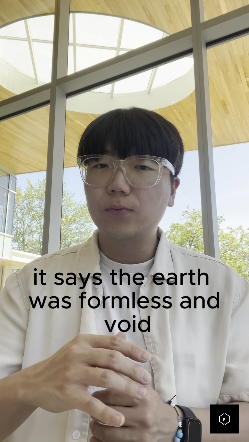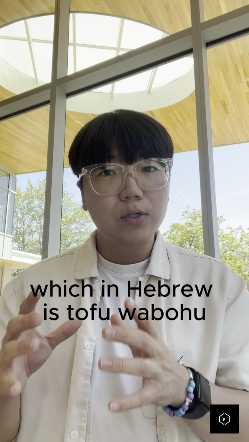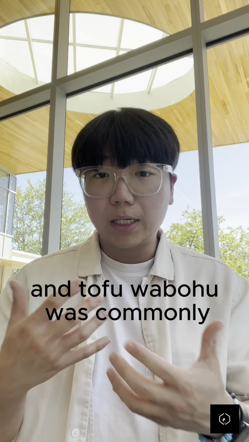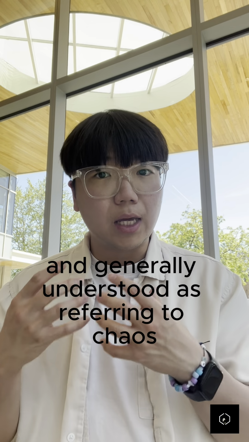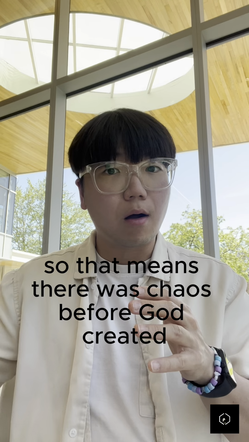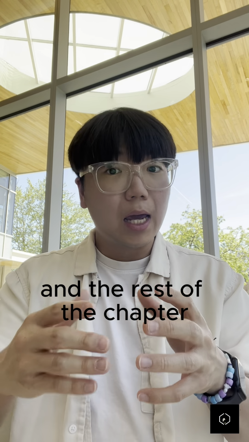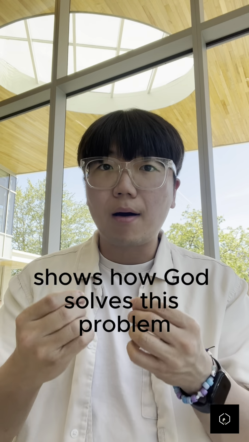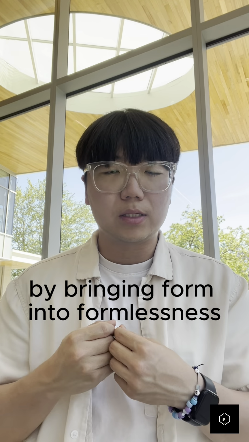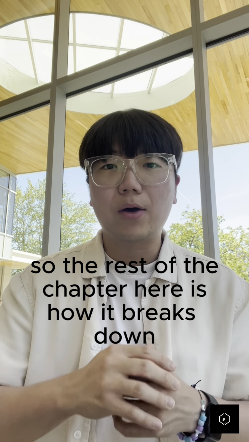It says the earth was formless and void, which in Hebrew is tohu wabohu. And tohu wabohu was commonly and generally understood as referring to chaos in the Old Testament times. So that means there was chaos before God created. So that's the problem that God needs to deal with. And the rest of the chapter shows how God solves this problem by bringing form into formlessness and filling the void. So the rest of the chapter, here's how it breaks down.